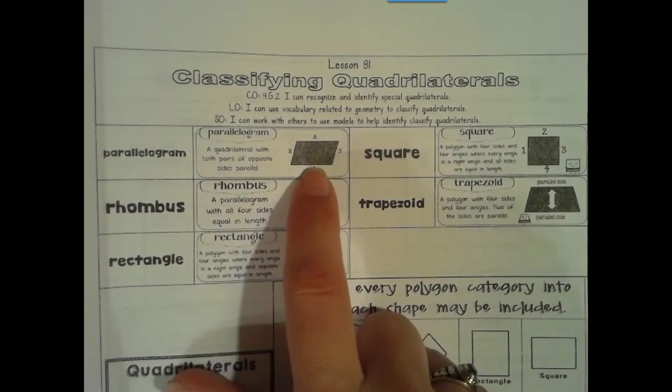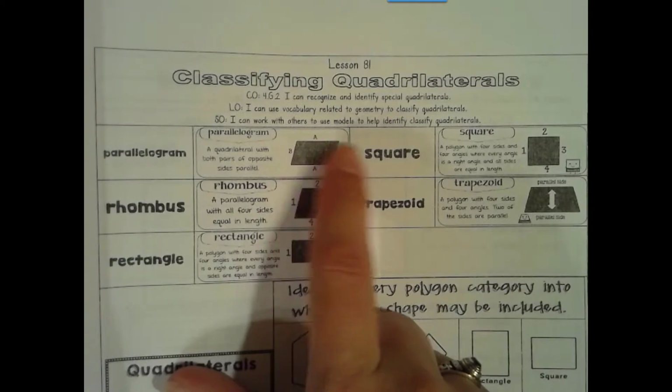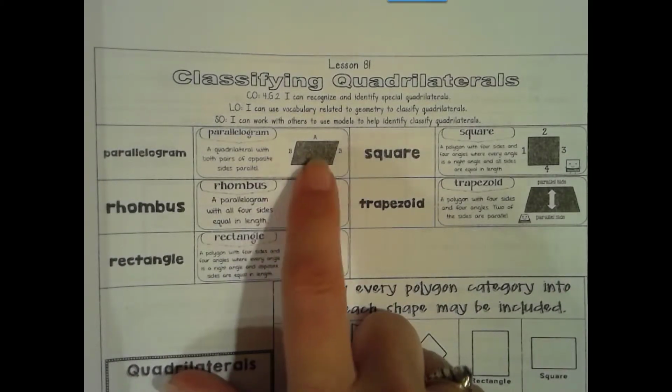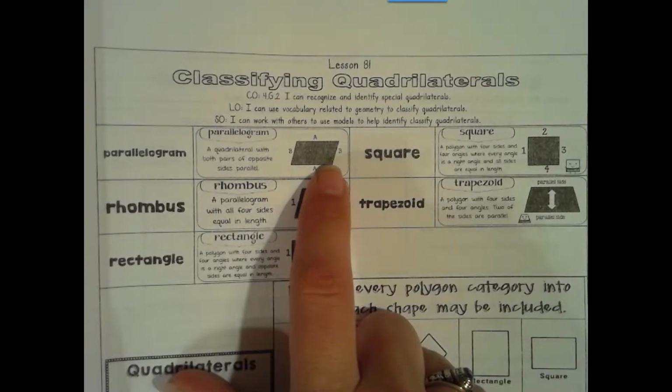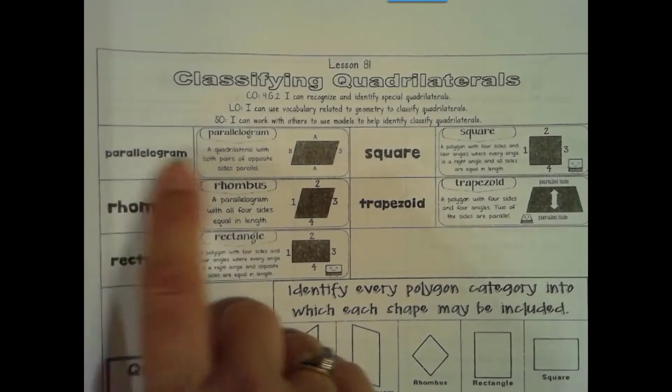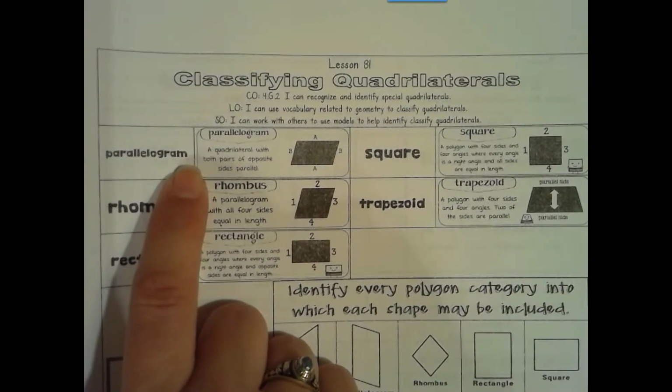So A and A here, if you extended those sides out, would never cross. They're always going to be an equal distance apart, so they're parallel. B and B, same thing. If you extend them out, they will never cross, and they'll always be the same distance apart, so they're parallel. So that's one type of special quadrilateral, a parallelogram.